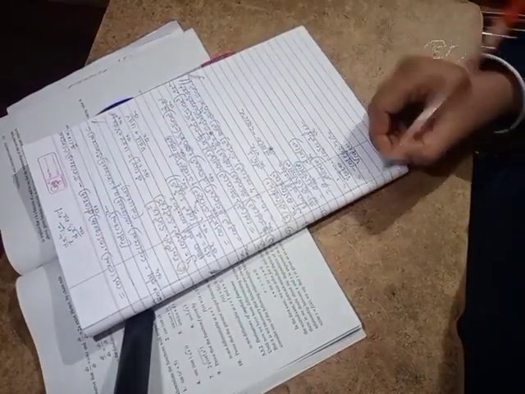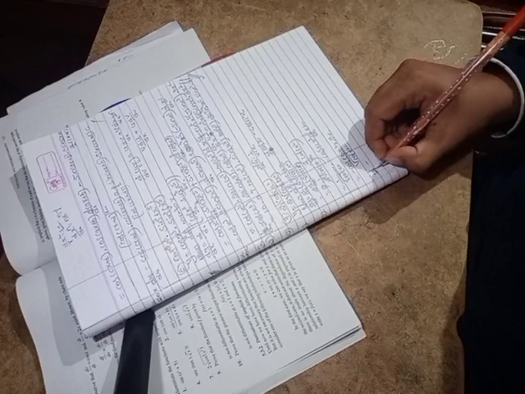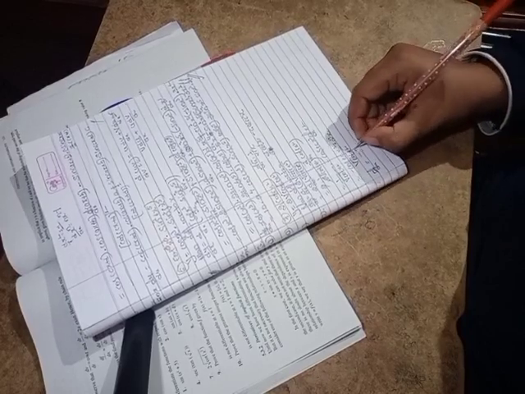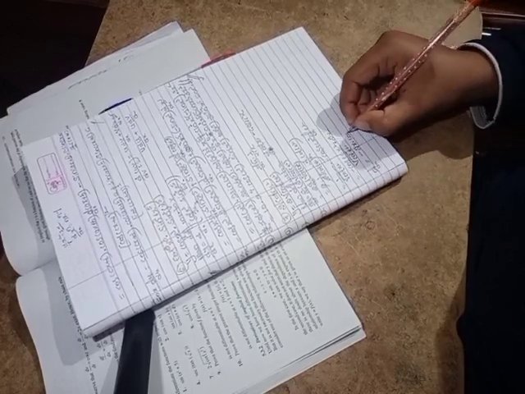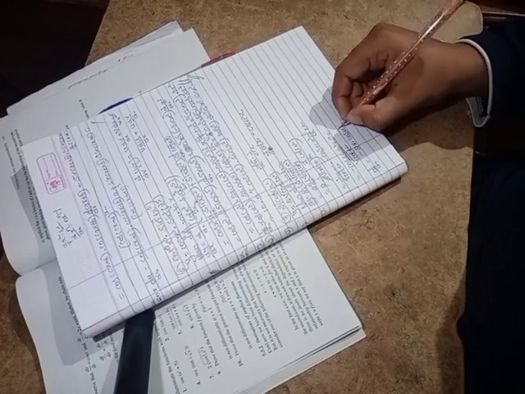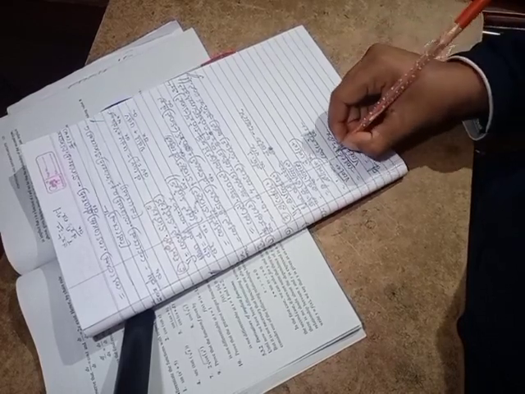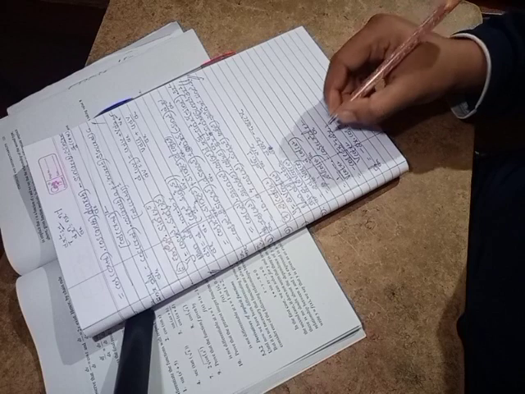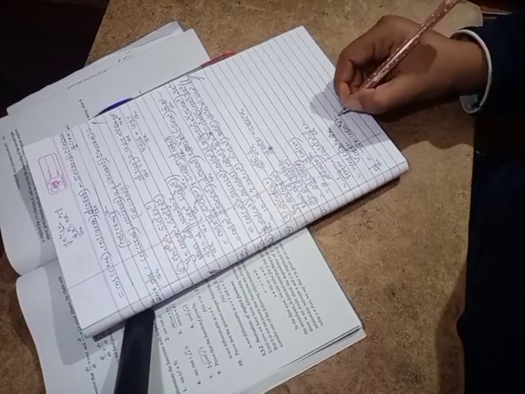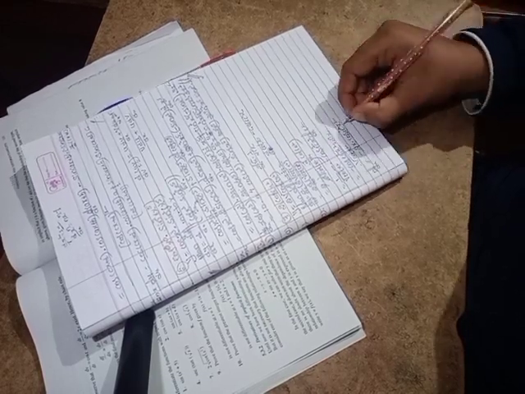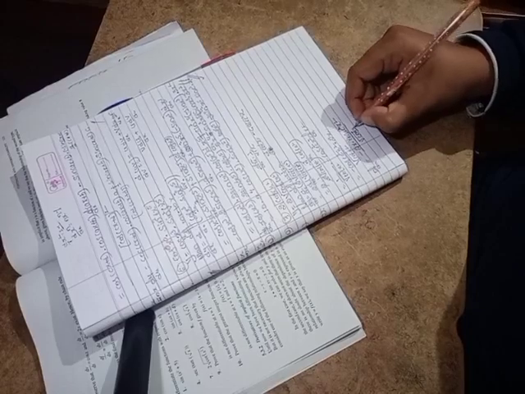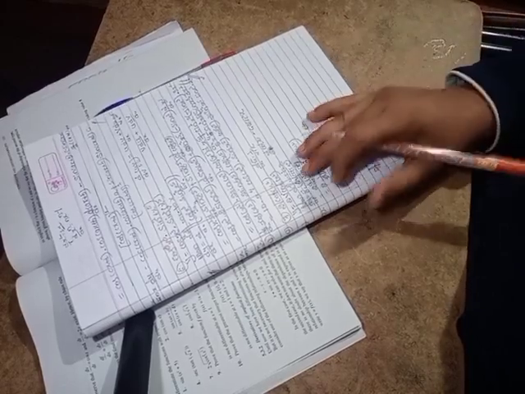You know x square derivative is 2 into x. So dy by dx is equal to minus 2 into x into cosec square of x square, divided by under root of cot of x square. So this is your answer.